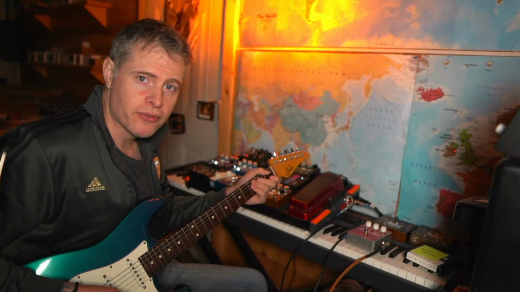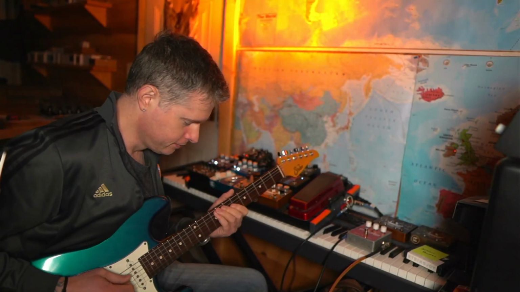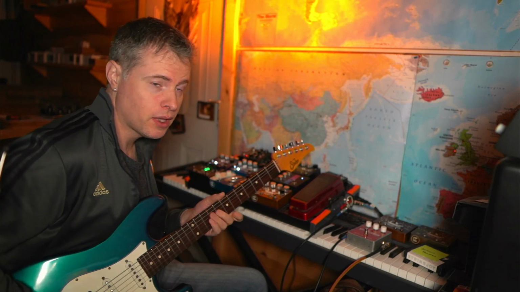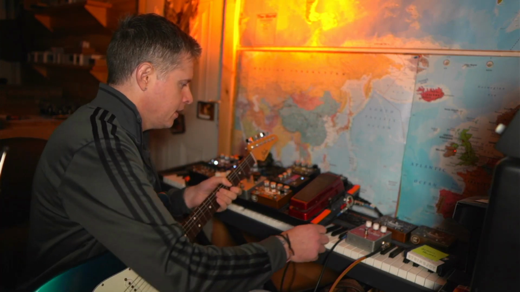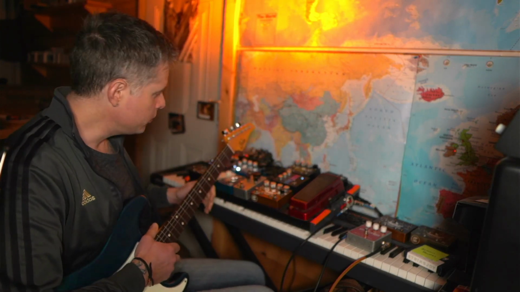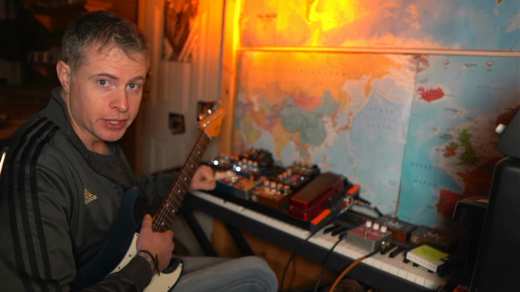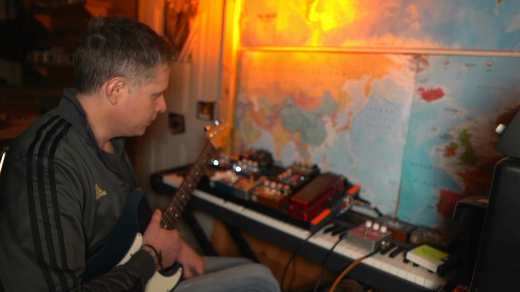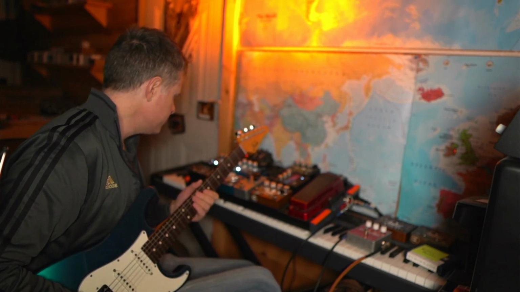So just so you have a reference point, with no octave, that's what I've got going on right here. As far as an amp, what I'm using today is the Iridium by Strymon, and I'm just going direct. I've got the 1981 as my distortion.